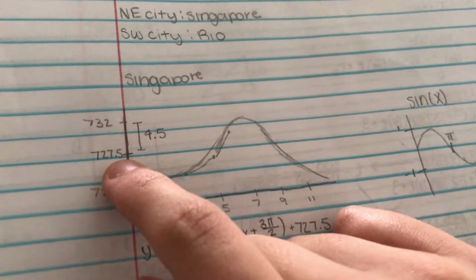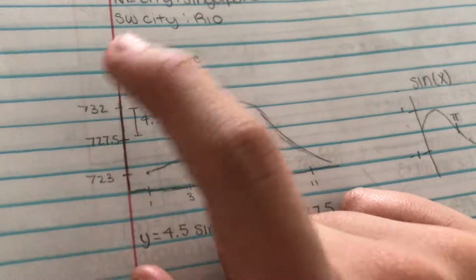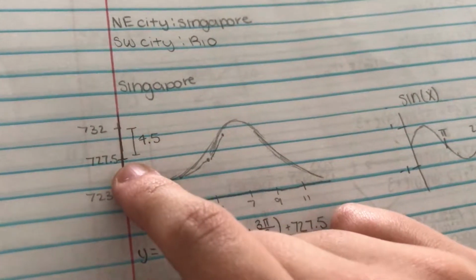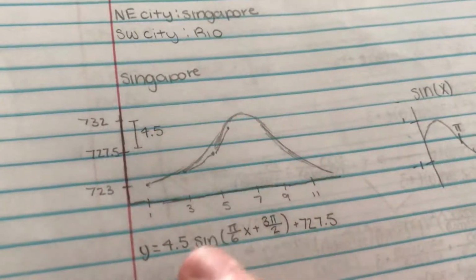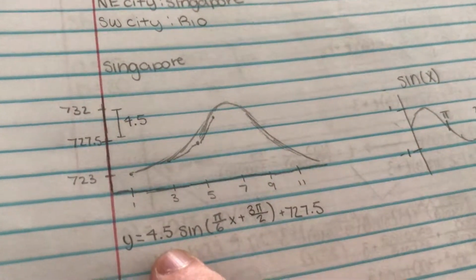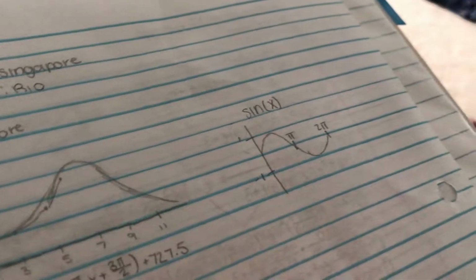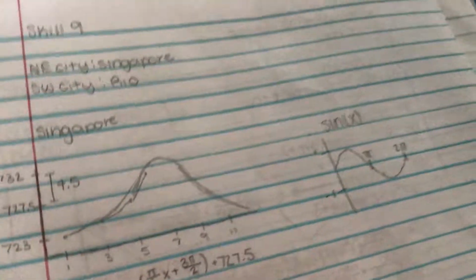Then I found the distance between 732 and 727.5, and I got 4.5. That became my amplitude, because the amplitude of the sine graph is 1 for the parent function.